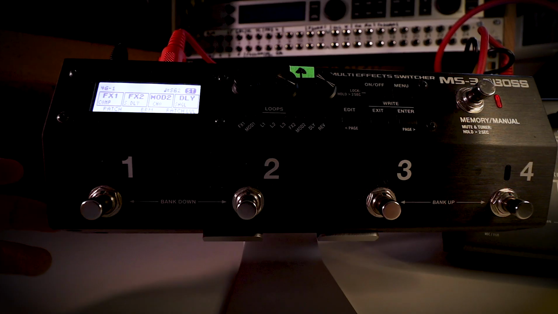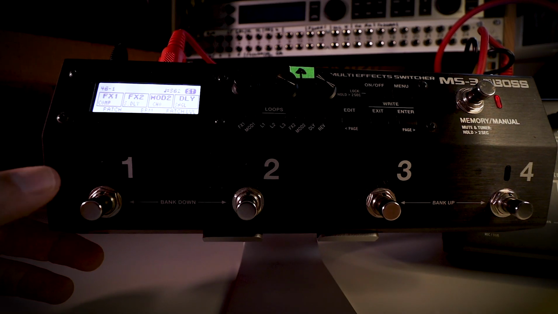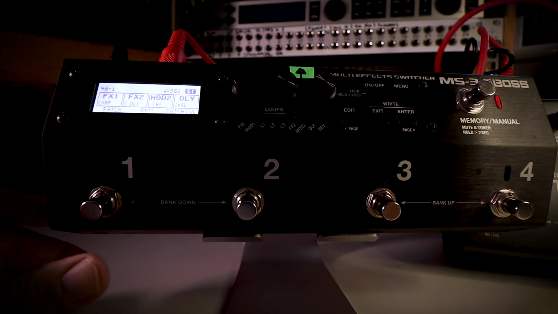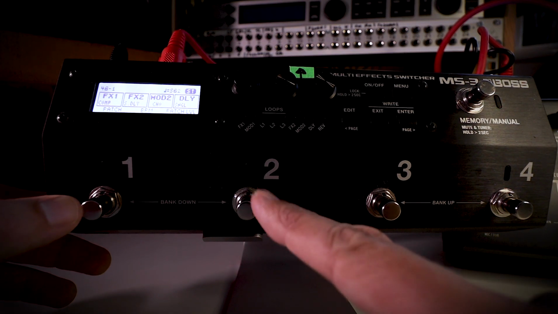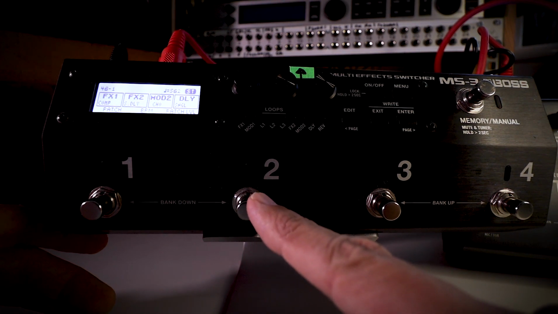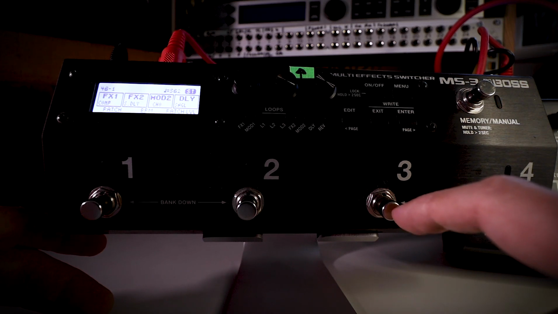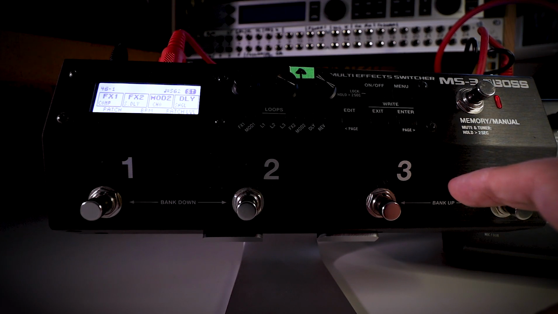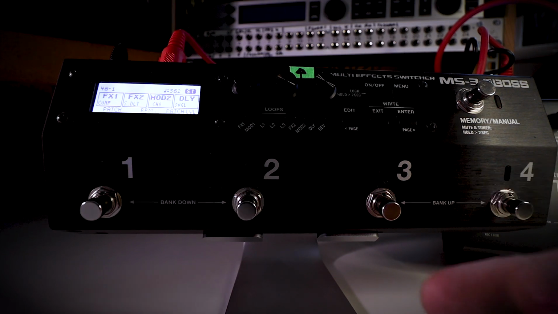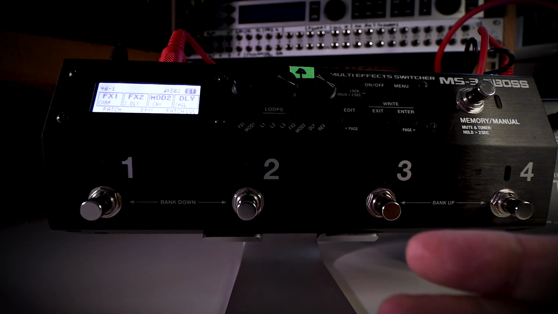Okay, and what I'm going to do is I'm going to set this to mimic what happens on the Strymon Timeline. So this one is going to be set to record, this one is going to be set to play, and this one is going to be set to stop. And this one, we've got an extra one here, one of the other functions. So I might actually set this to reverse. Why the hell not?